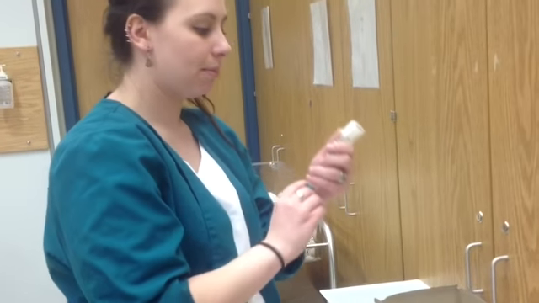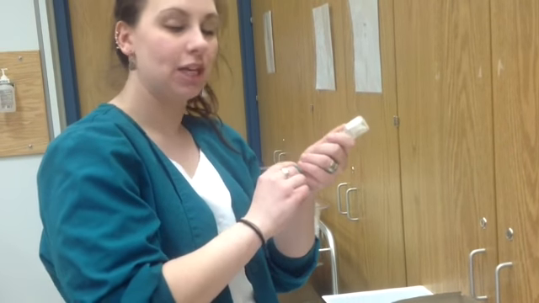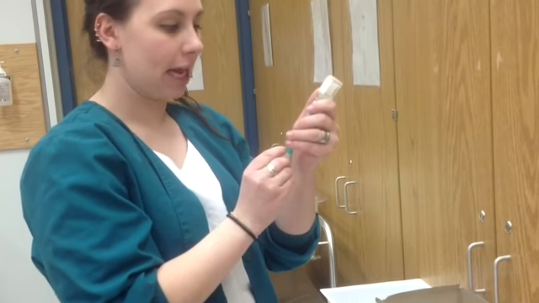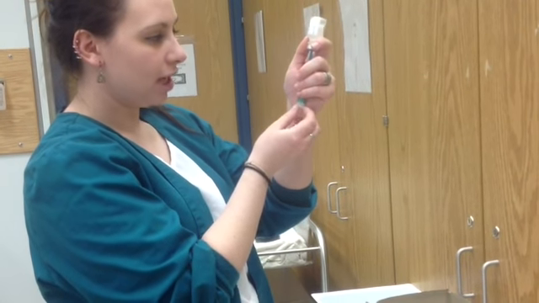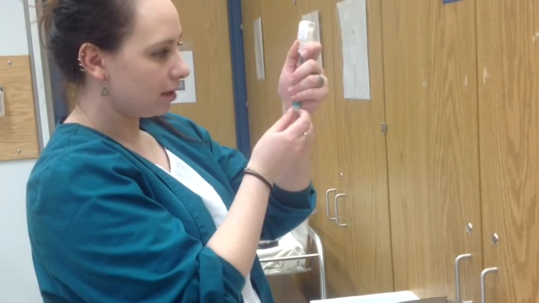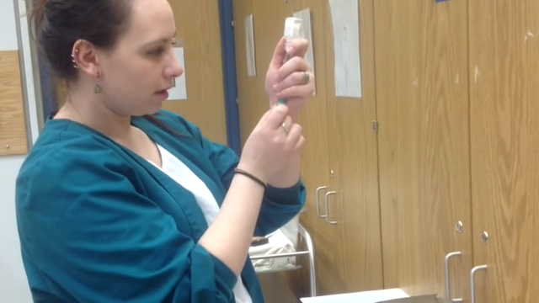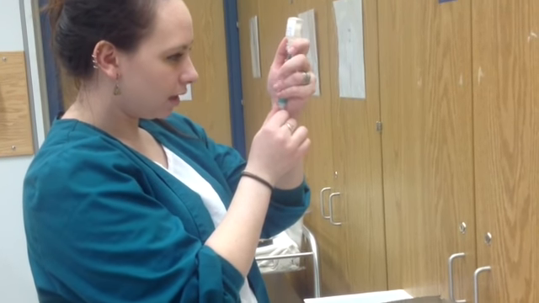Some medications you can't push the medication back into, so you'd have to start again. I'm going to then hold this securely, and I'm going to pull the plunger back until I get to the 1.2.